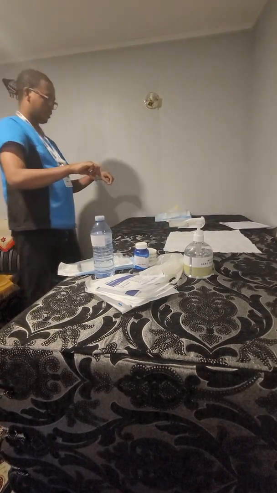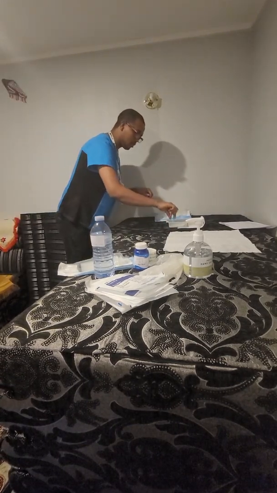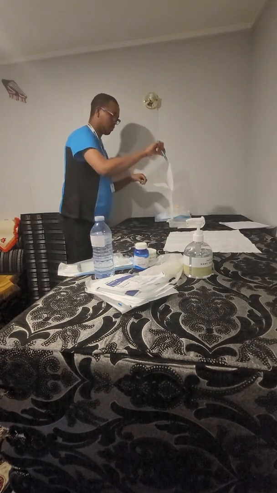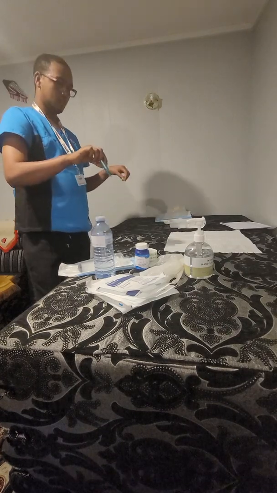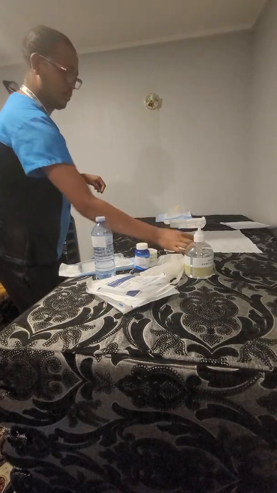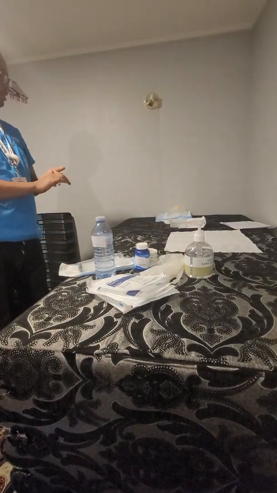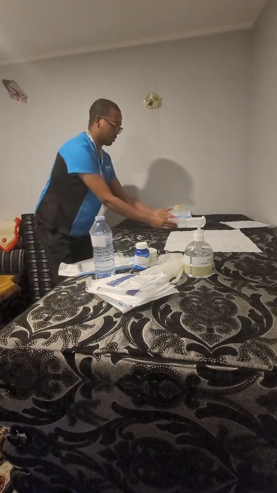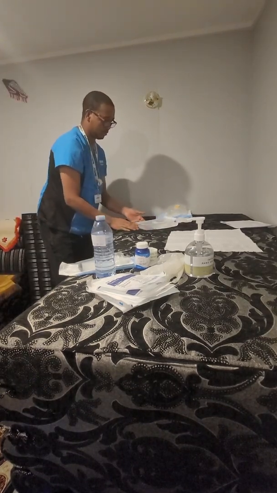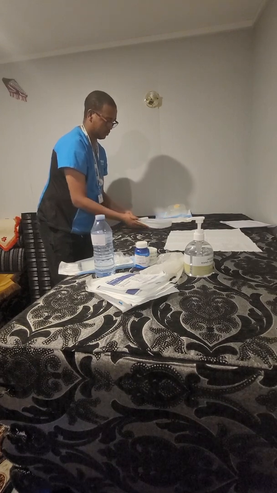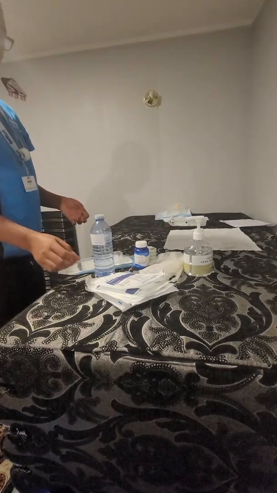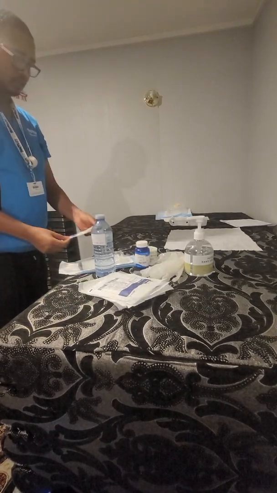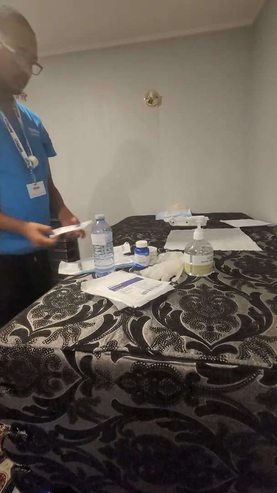Okay, I'm gonna put this one to catch some water, then put it here, and then I'll just rotate this one. And then introduce my abdominal pad and 4x4.